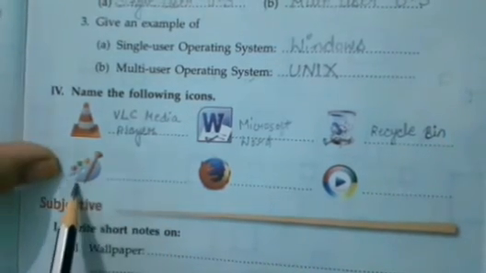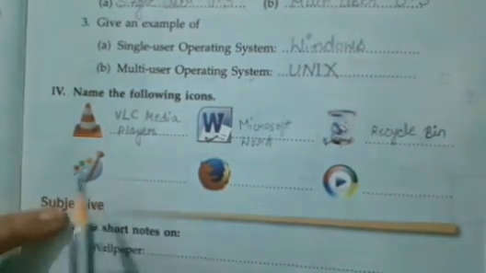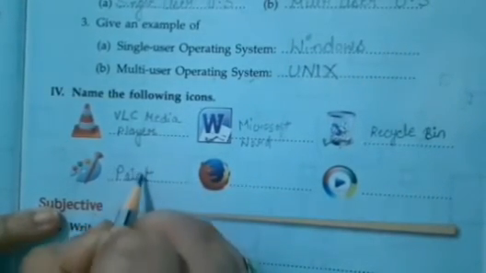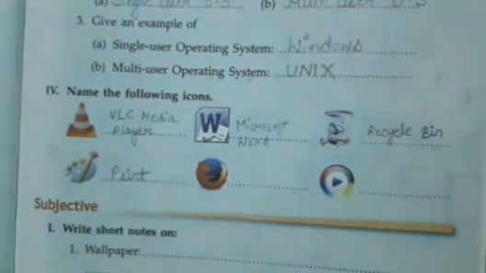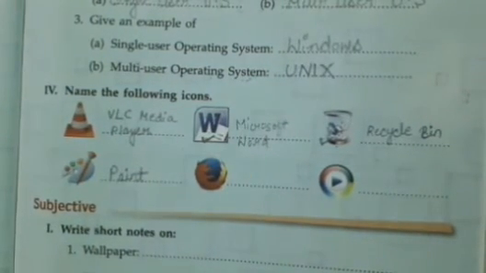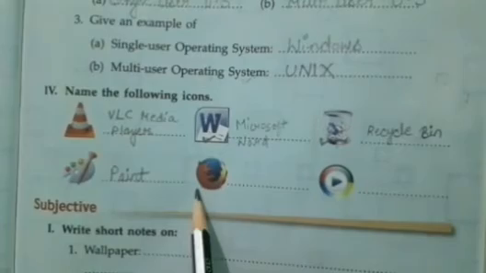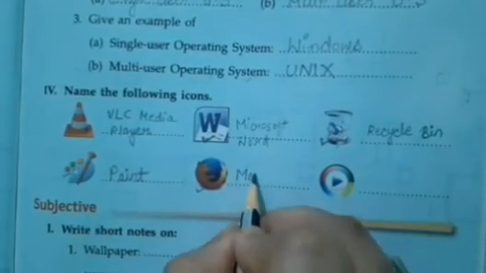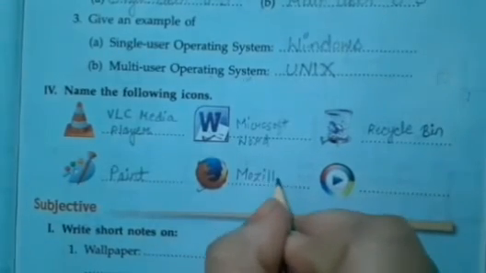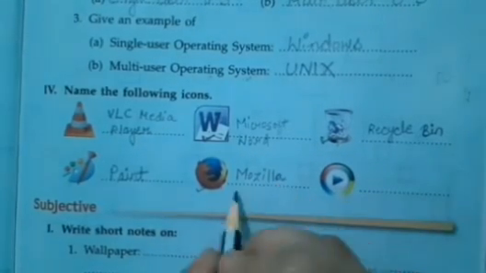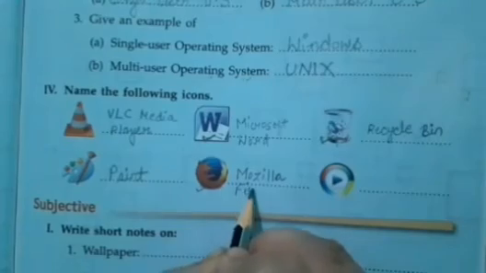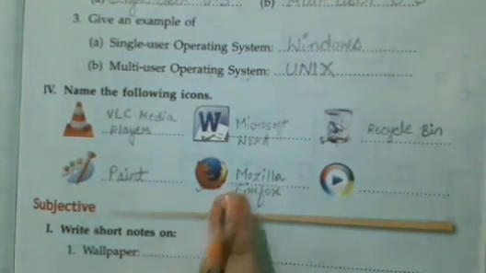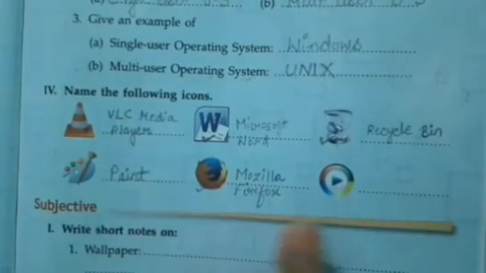Now this icon, yes, it is very simple. It is an icon of paint software, which allows you to do drawing and coloring on a computer. Now children, this is an icon of Mozilla Firefox. It is a kind of browser. It helps us to access the internet. Yes, it is a Mozilla Firefox icon, an icon of a Mozilla fox.